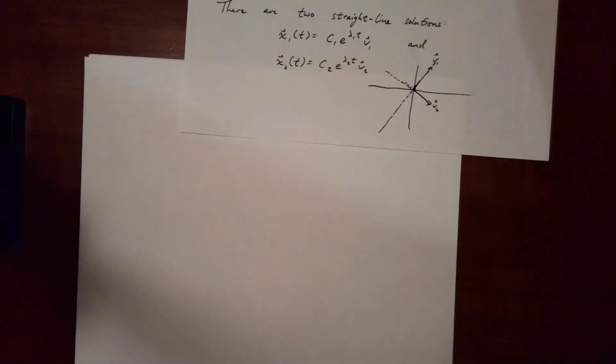Now, these solutions will be going into the origin whenever lambda is negative, and they'll be coming out of the origin whenever lambda is positive.